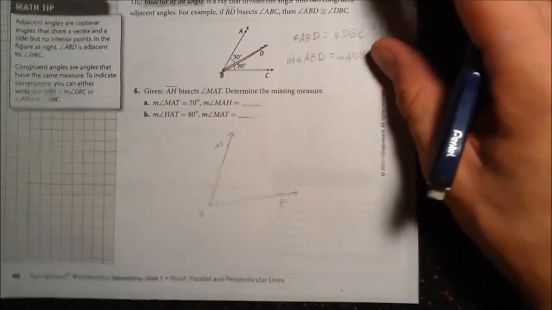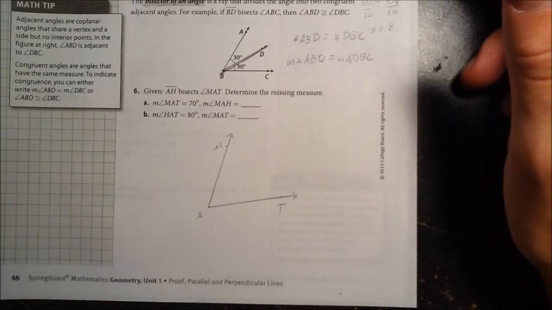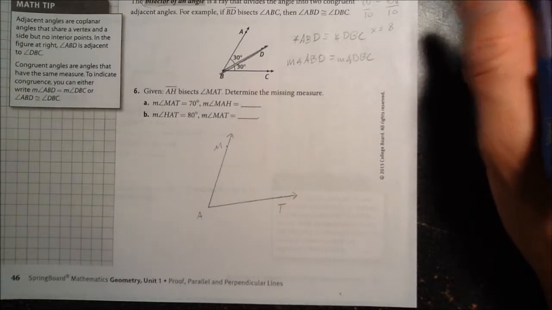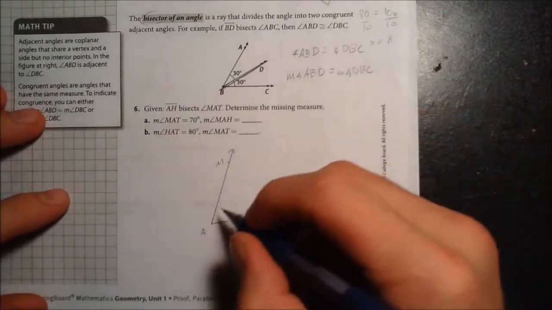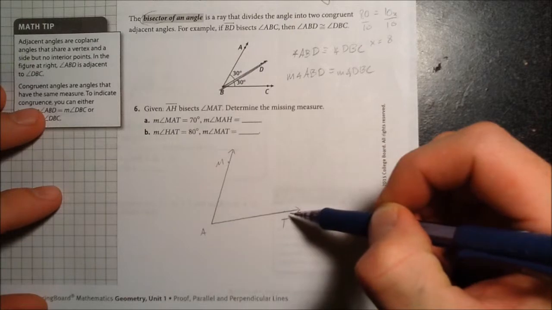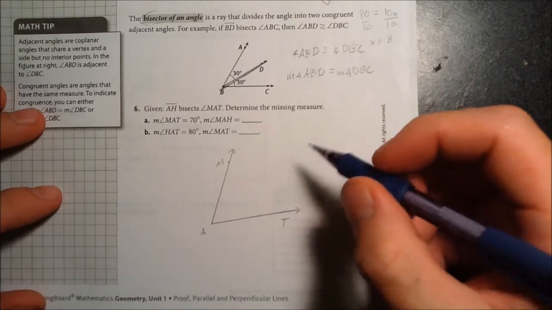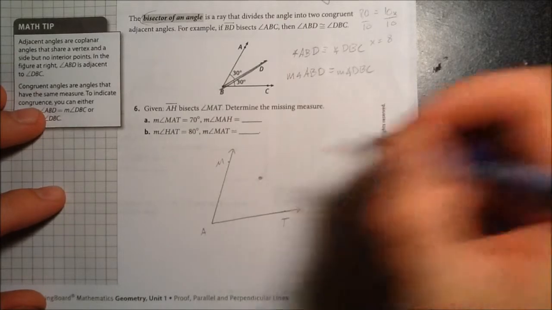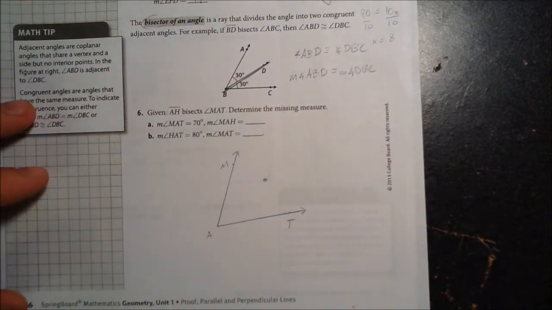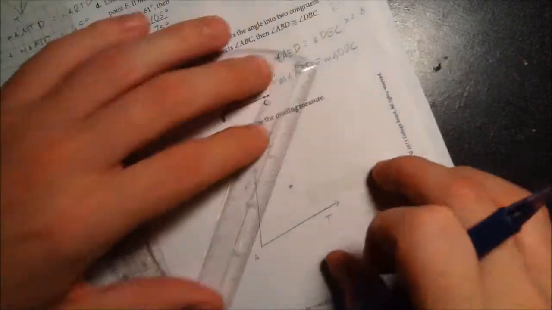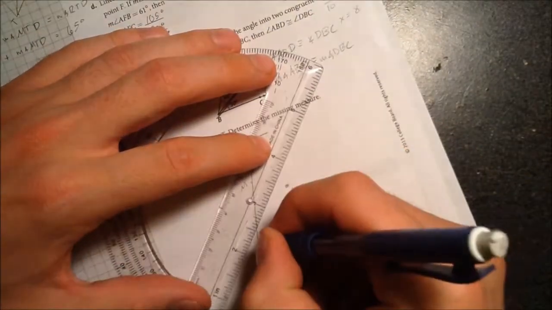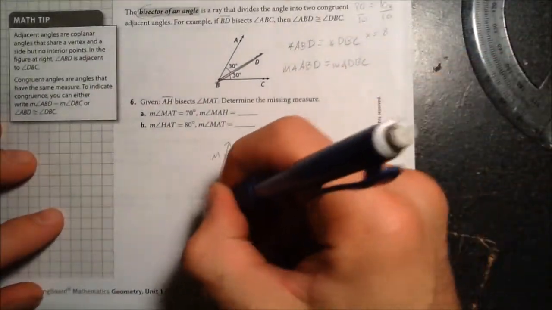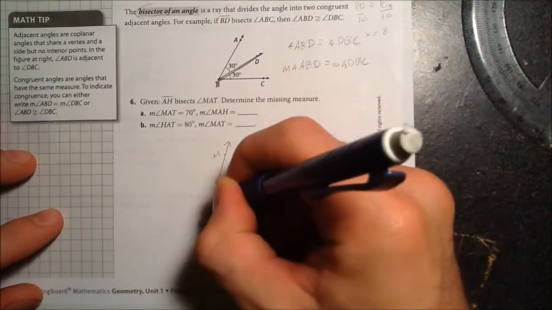Item 6 says, given that ray AH bisects angle MAT, so I have my angle here, MAT. I know that's the whole. Well, ray AH bisects this. So I know that point H must be in the interior of this angle, so that when you draw AH, it forms two congruent angles.